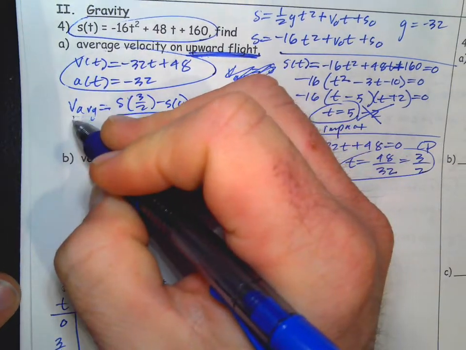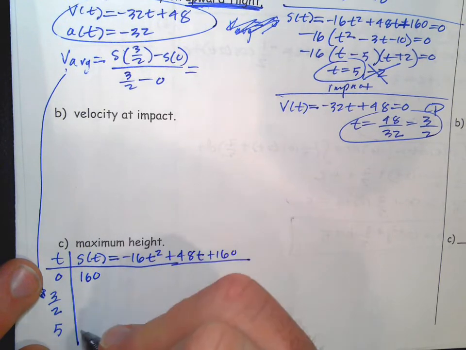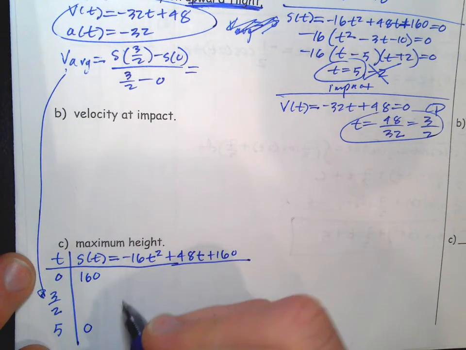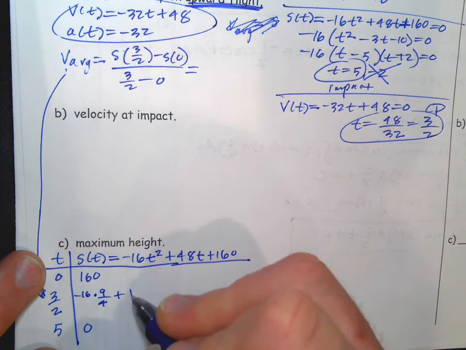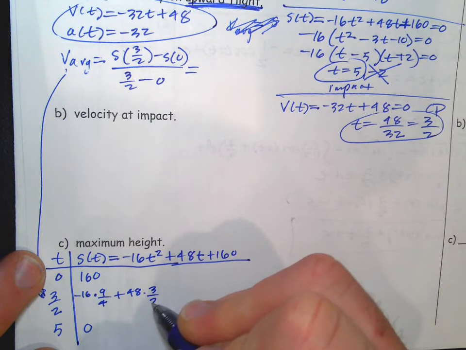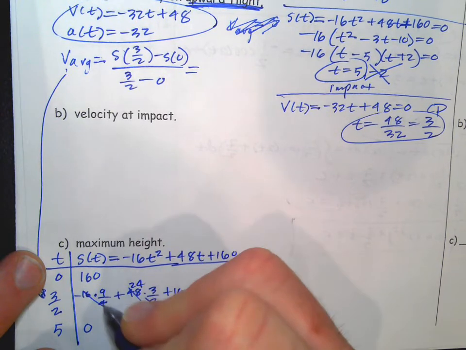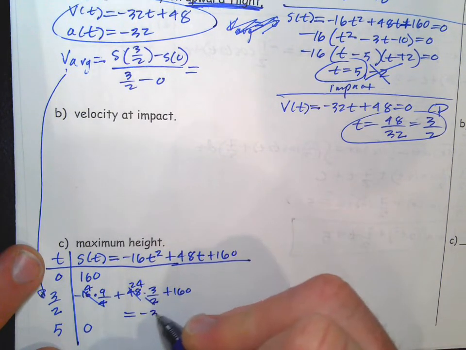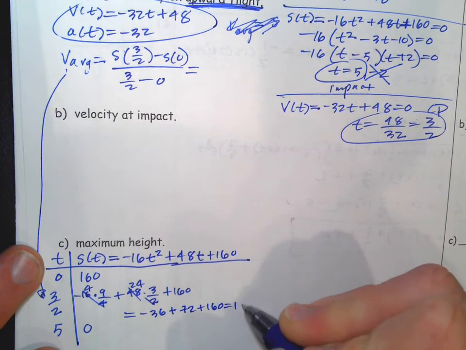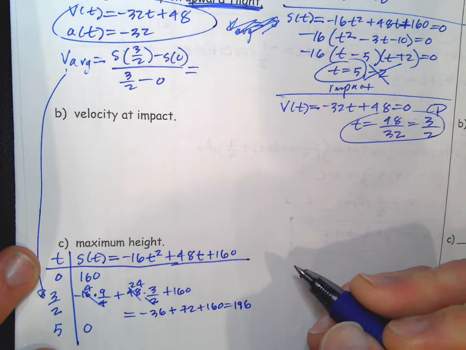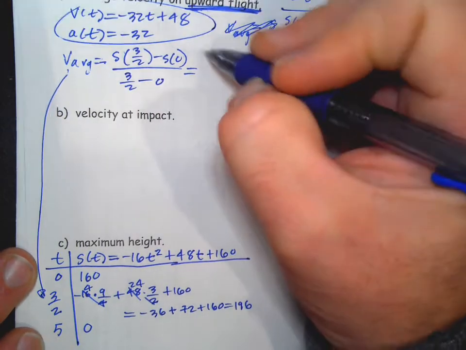So if you plug 0 in, you get 160. Plug 5 in, you should get 0. You can double check it. Plug 3 halves in, this is where it gets a little fun. This is negative 16 times 9/4 plus 48 times 3 halves plus 160. So that's going to be negative 36 plus 72 plus 160 is going to be 196. Right? 196. So that's what we need right here.